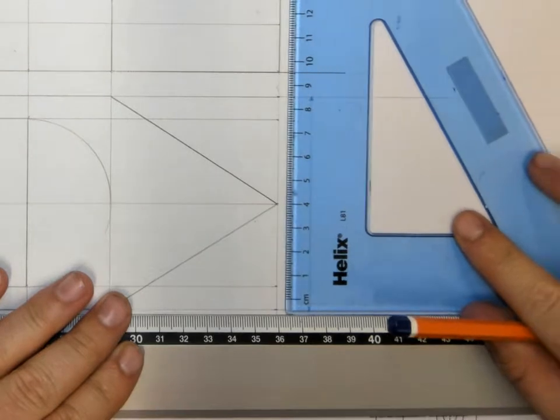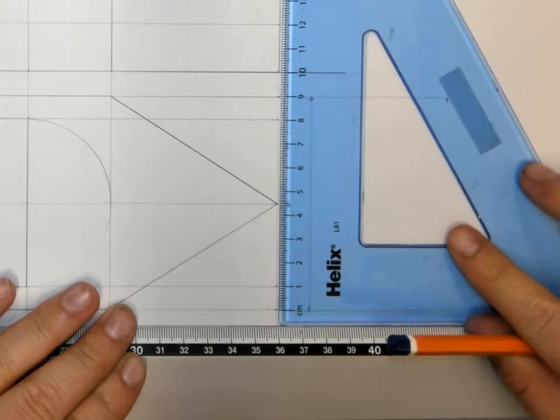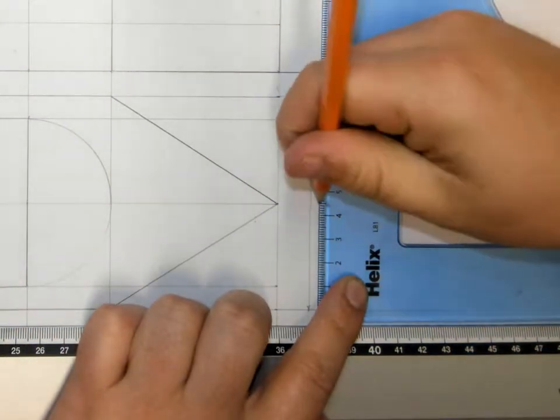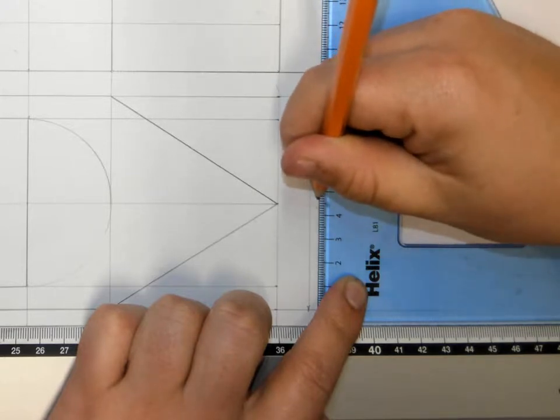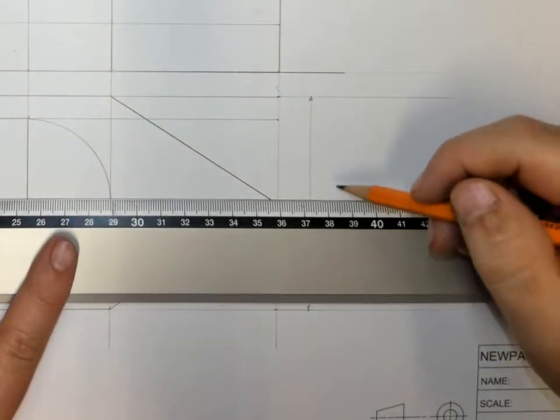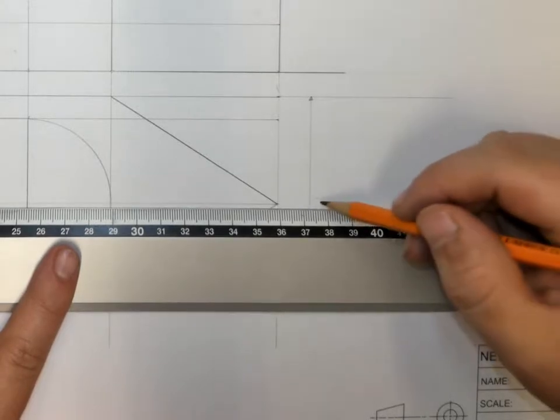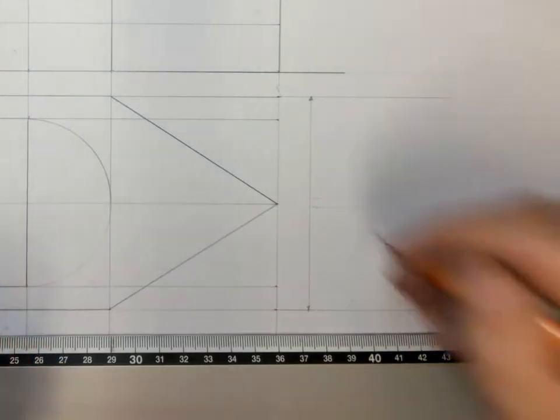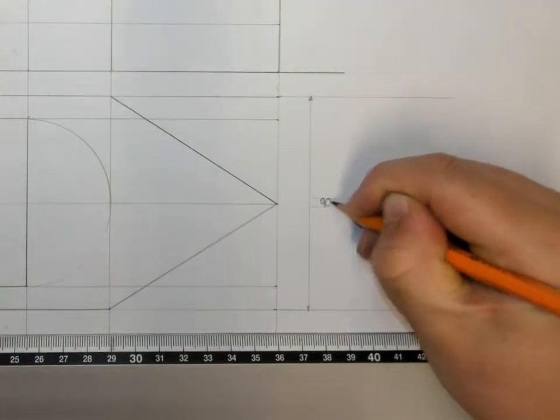Right, roughly in the middle, 2 mil above, 2 mil down. Very, very light lines. Okay, and that was 90 millimeters.